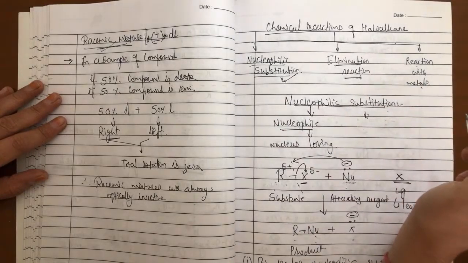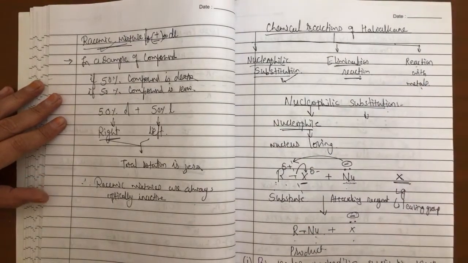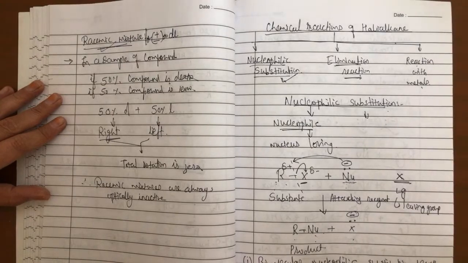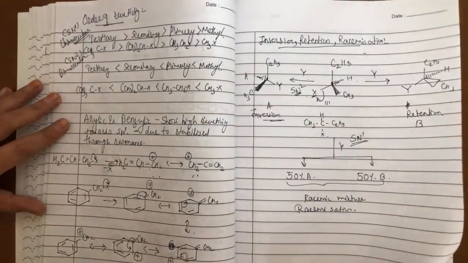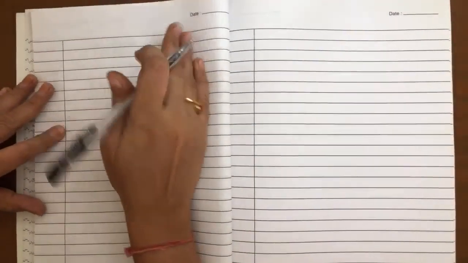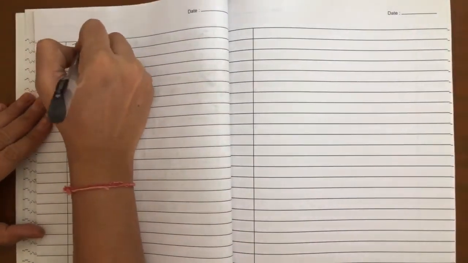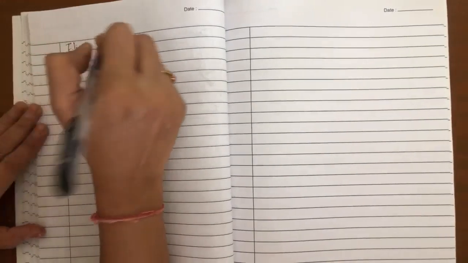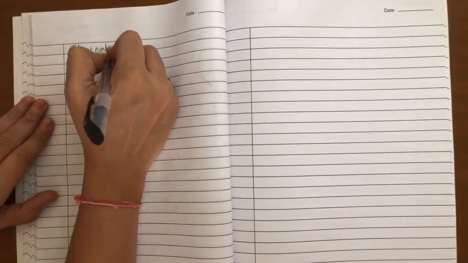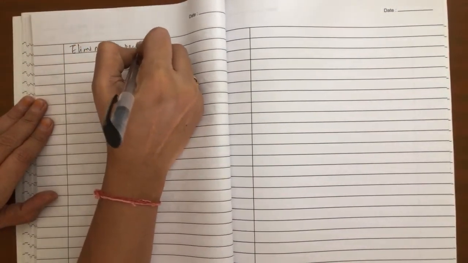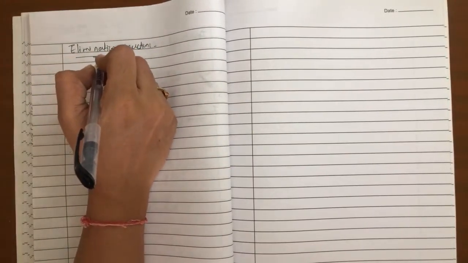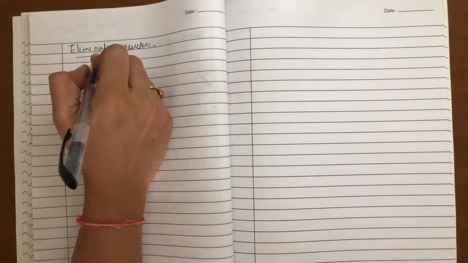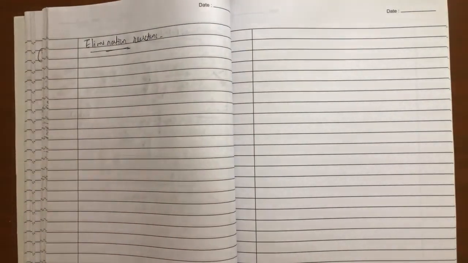We'll see what elimination reaction is. In general, if I ask you what you mean by elimination reaction, write your answer in the chat box. What do you understand by elimination reaction?